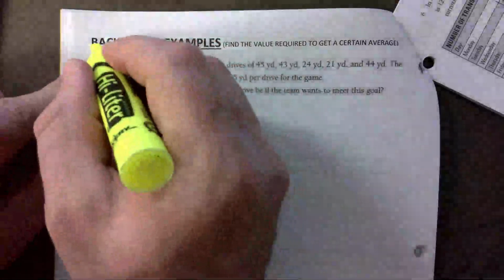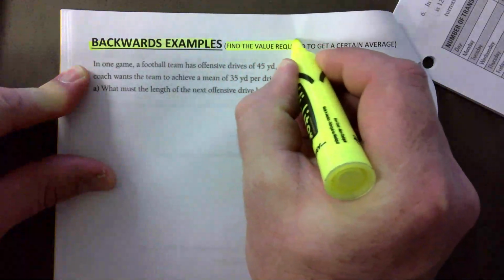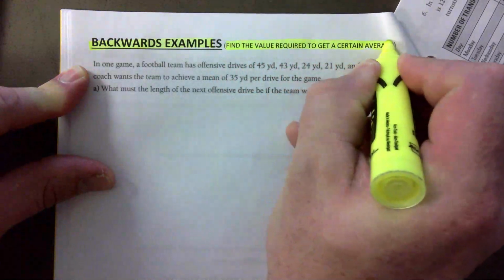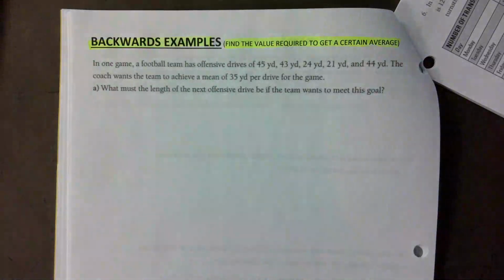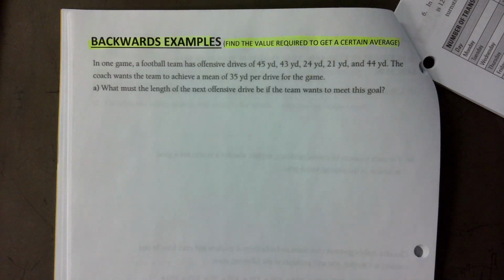Backwards examples. Make sure you know how to do this. It's basically saying find the value required to get a certain average. I would say you should have a backwards example on your study sheet if this is something you find difficult.